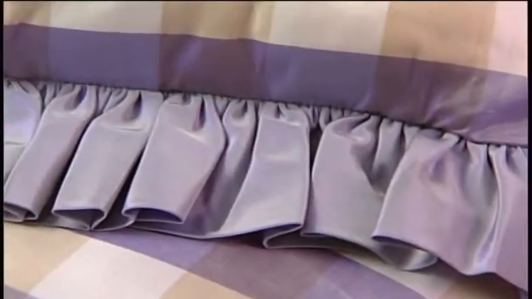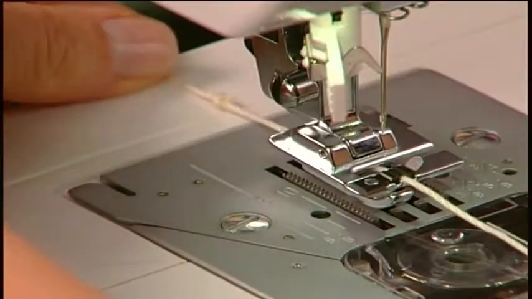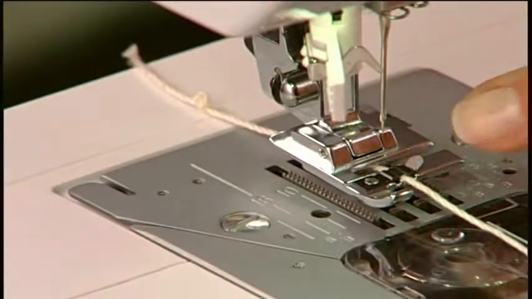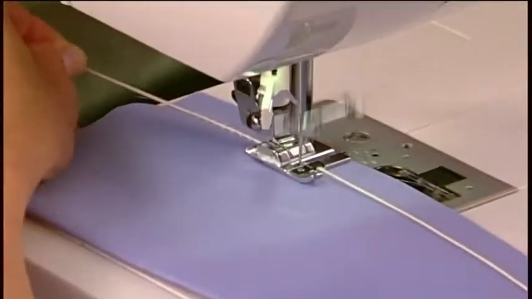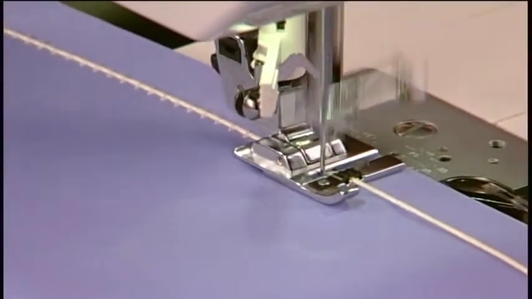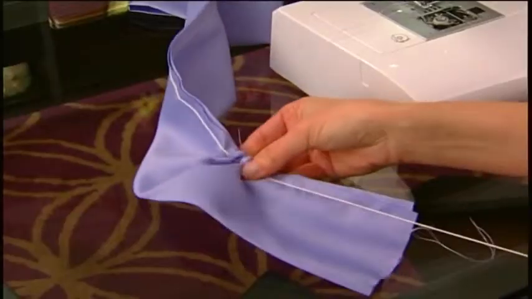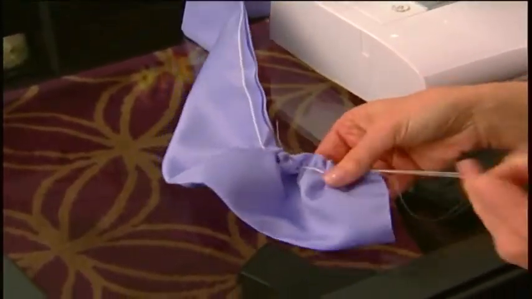foot. To create gathers, tie a knot in the cord's end, then place the cord into the foot's center groove, then behind the foot. Sew a zigzag stitch over the cord, being careful not to catch the cord with the stitch. When finished, the cord can be used to adjust fullness.